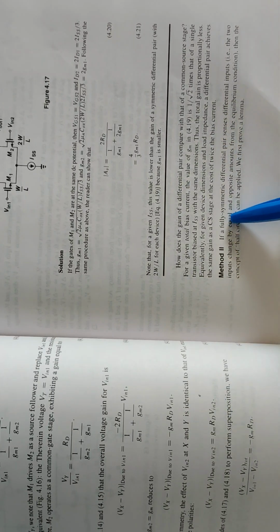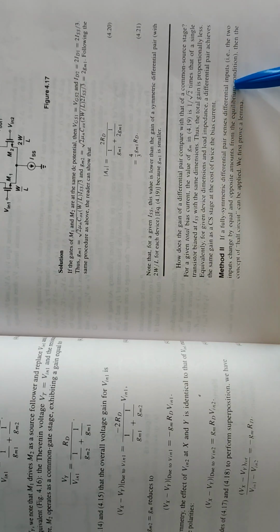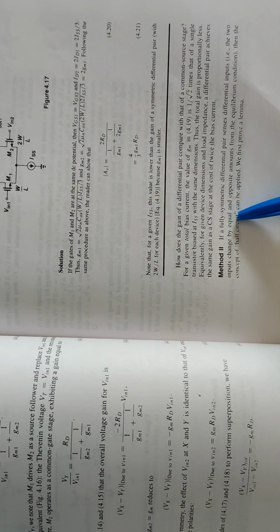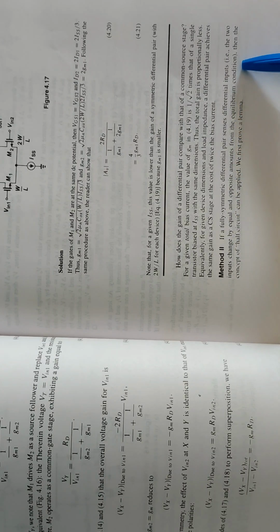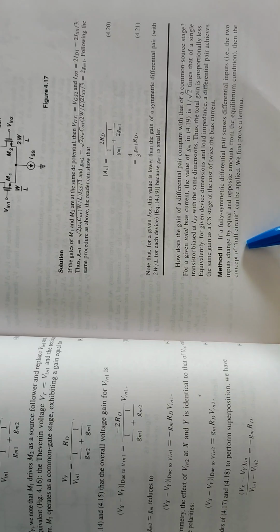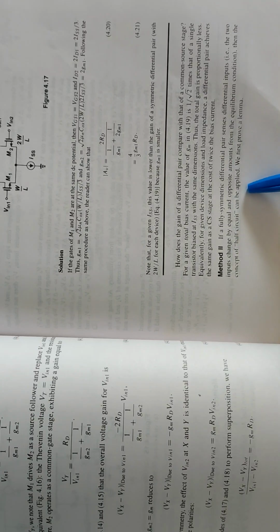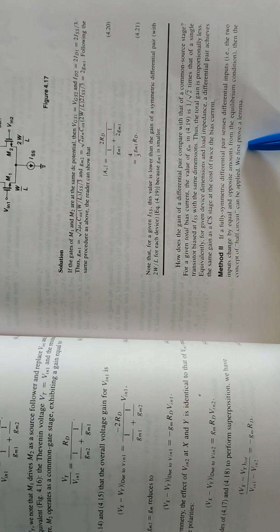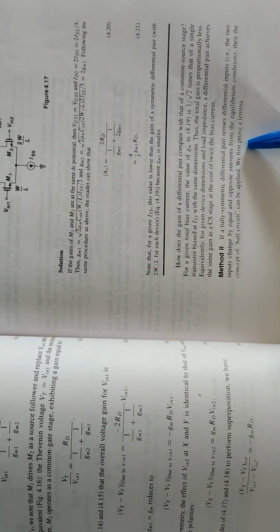Method 2. If a fully symmetric differential pair senses differential inputs, that is, two inputs change by equal and opposite amounts from the equilibrium condition, then the concept of half circuit can be applied. We first prove a lemma.